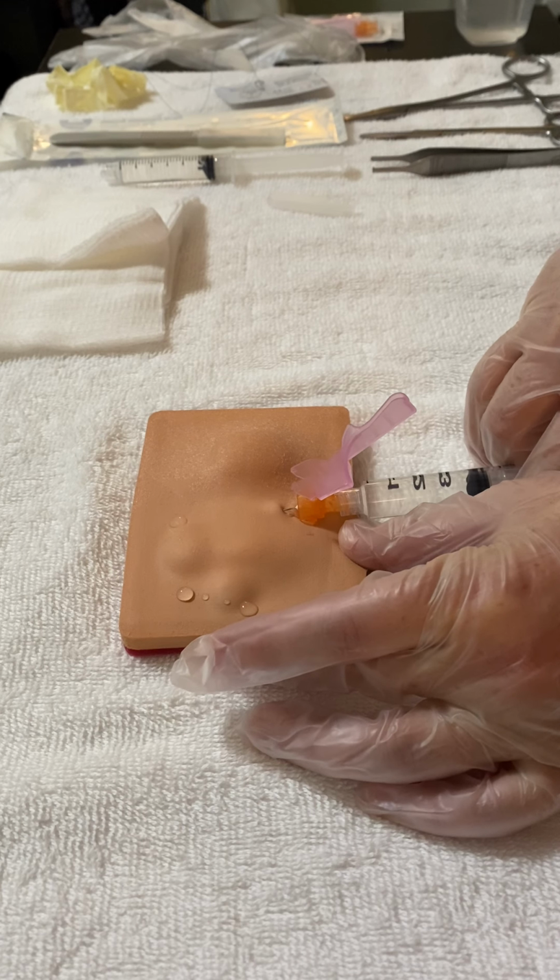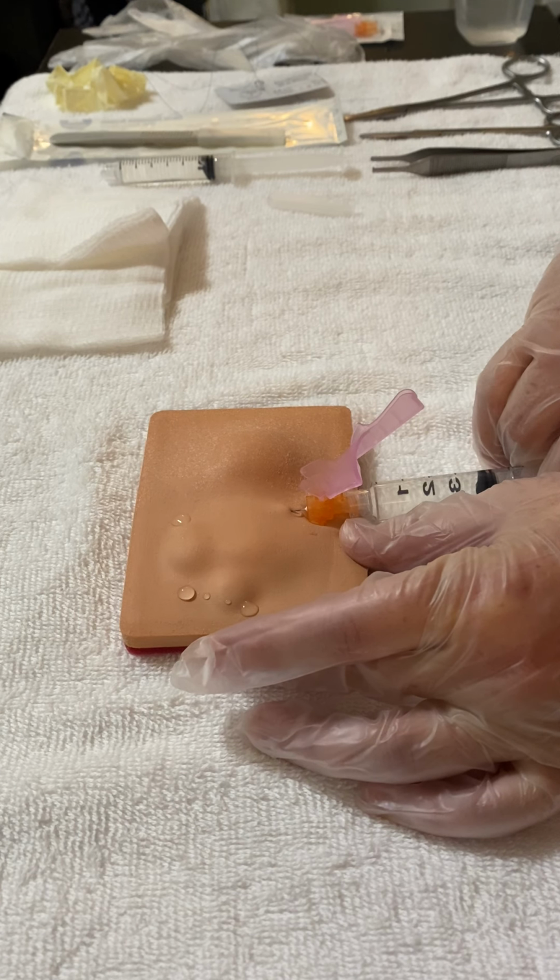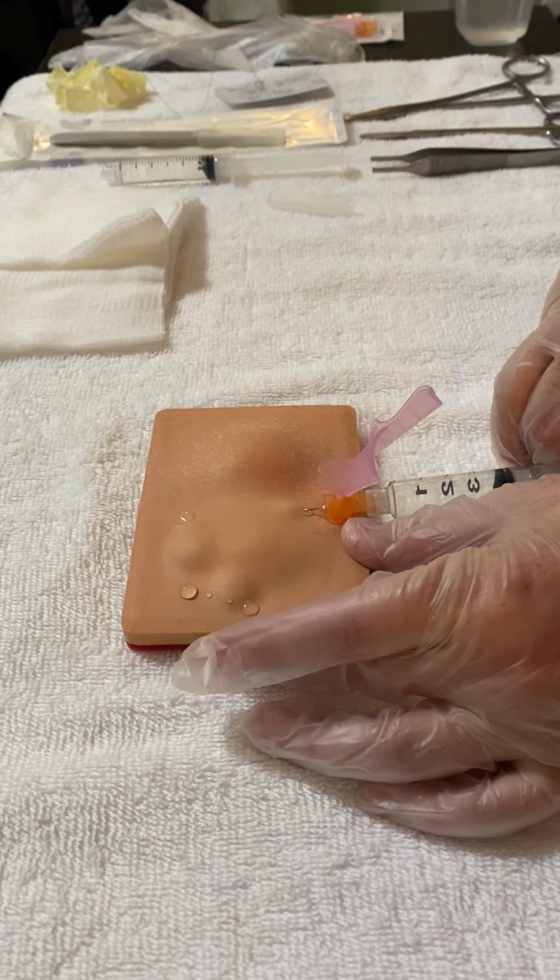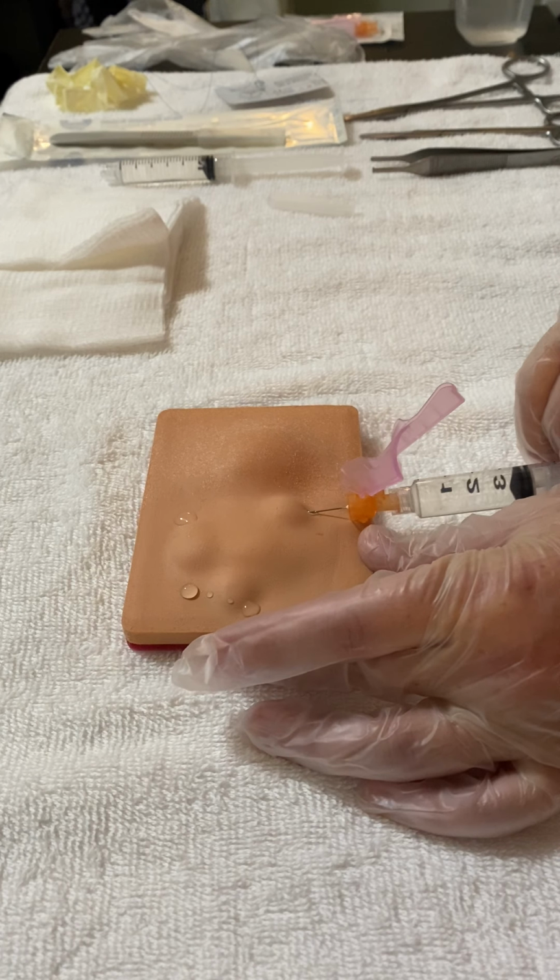And in performing a field block, I would attempt to anesthetize the entire circumference of the cyst.